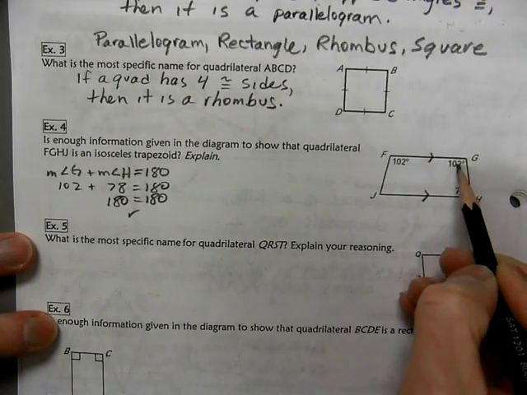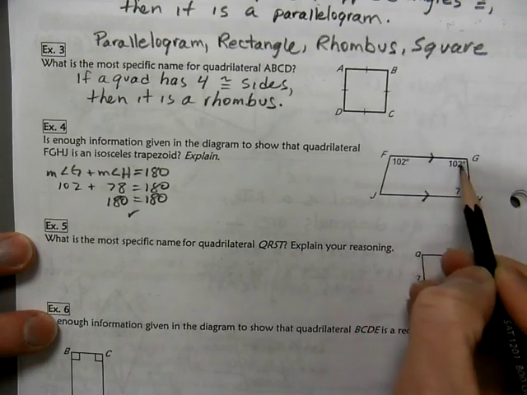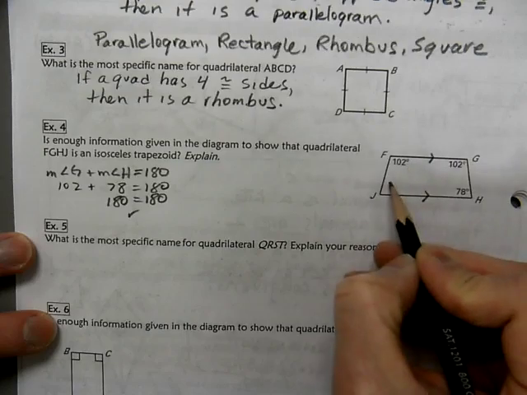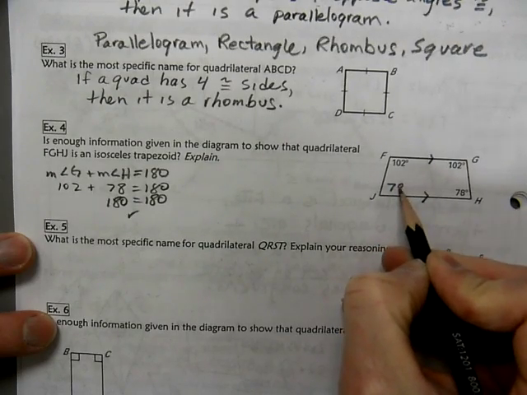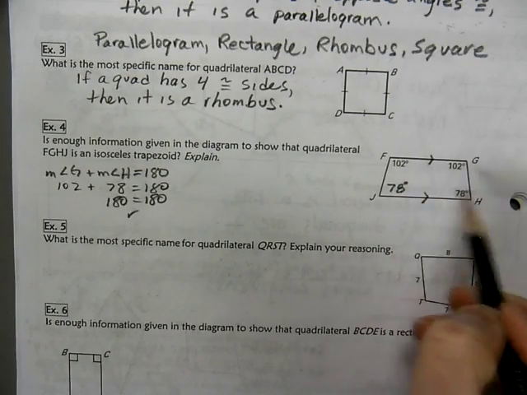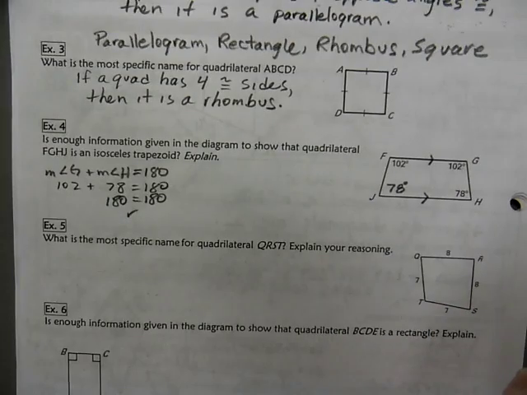Now when we look at the base angles, they are congruent. And if we did the calculation, we would see that this angle was also 78 because these have to be supplementary. It's got to add up to 360 total. So if a trapezoid, we could be more specific, has congruent base angles, then it is an isosceles trapezoid.